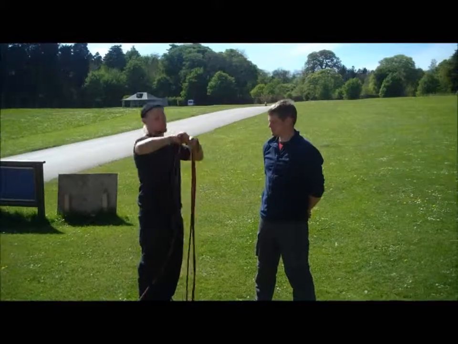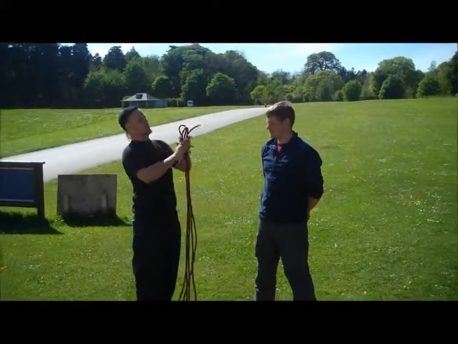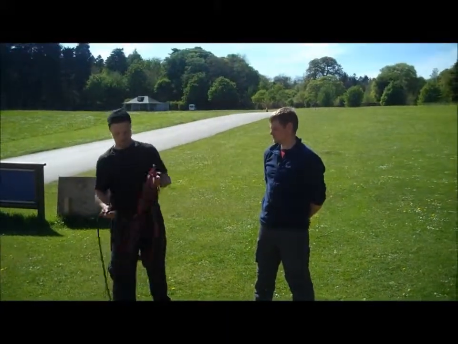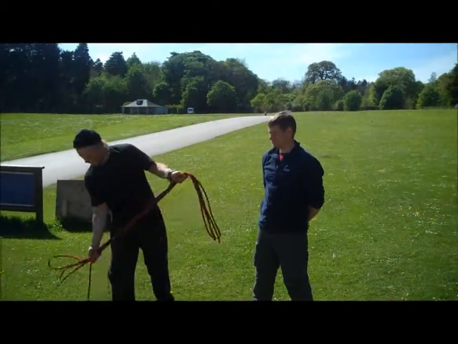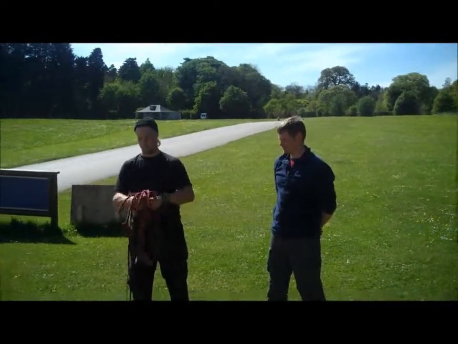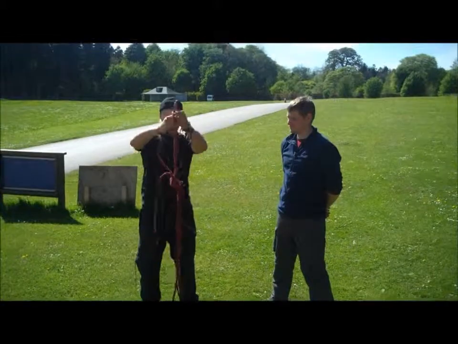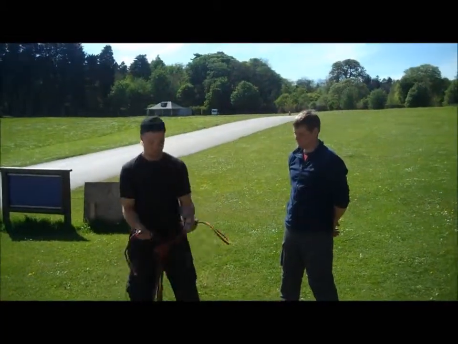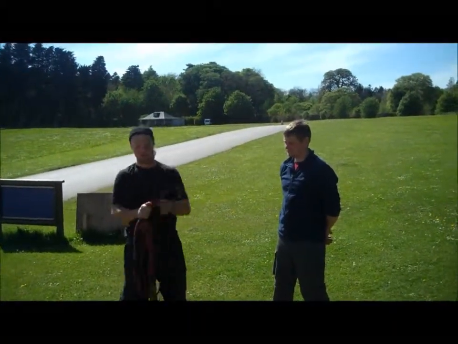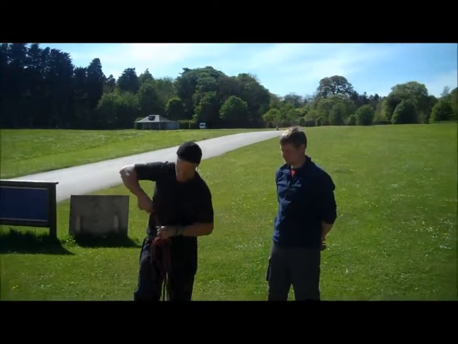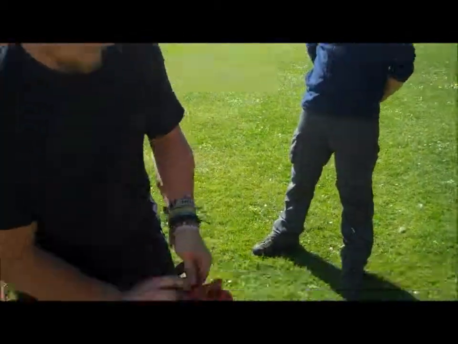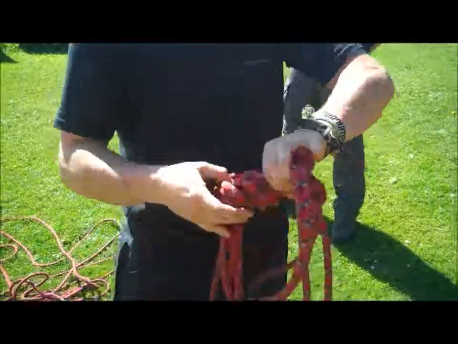Then we form 2 loops around the size. Take these loops, tie them both together, so we end up with a knot with 4 loops coming off it. 2 of these loops for the legs, 2 of these for the arms. Small little overhand knots are put in the leg loops, as shown here, to make them smaller and snugger around the legs and decrease the chance of slipping.